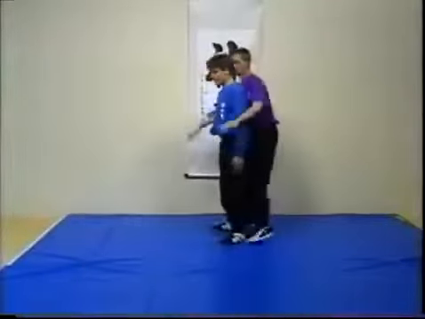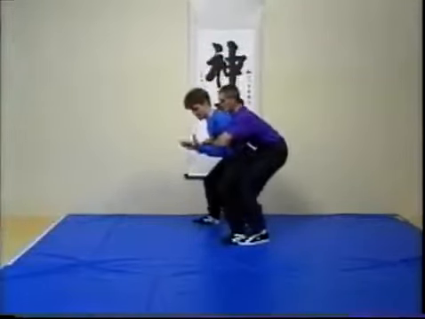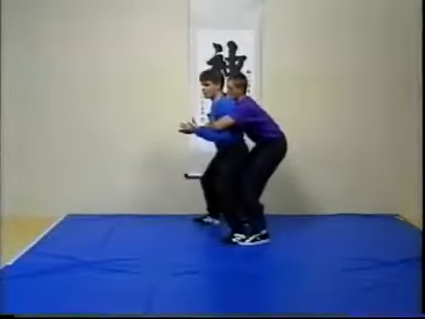So he grabs me in a bear hug, tight. I immediately lower my base, throw my hips back, and raise my hands. I straighten up and I drop my pelvis down. I don't try to pull his arms up. I drop my body down below it.